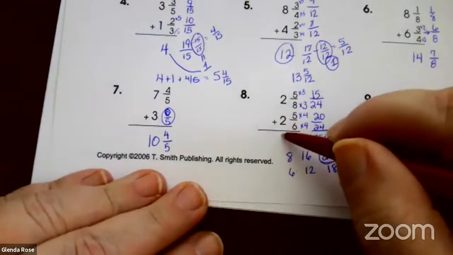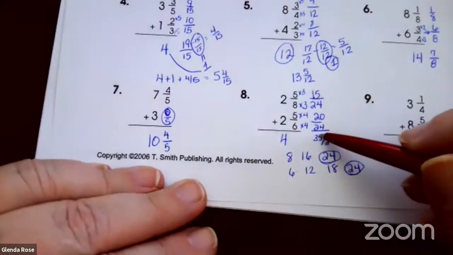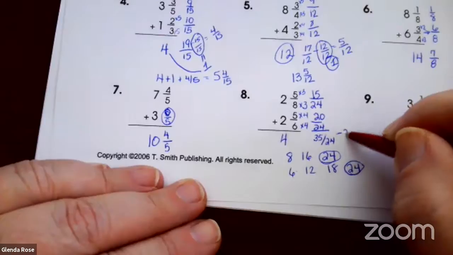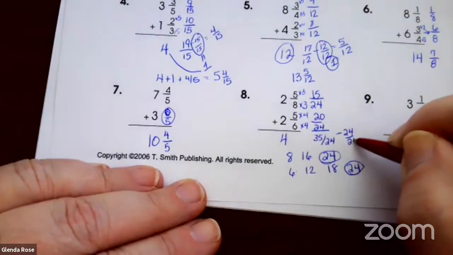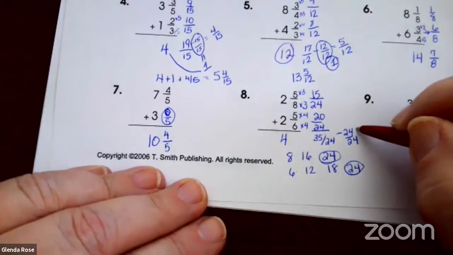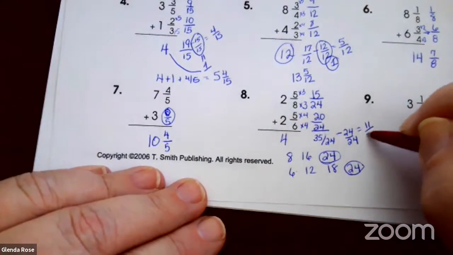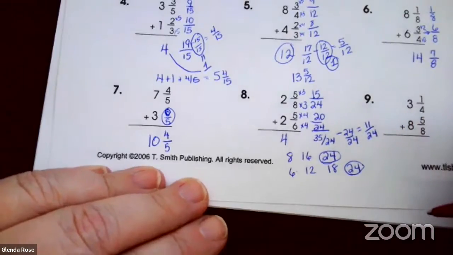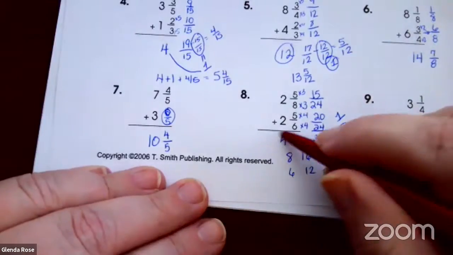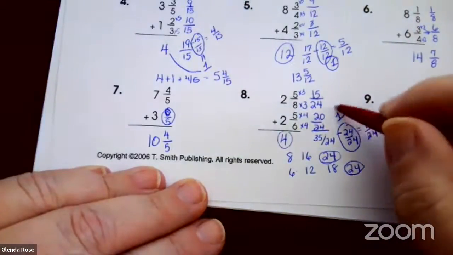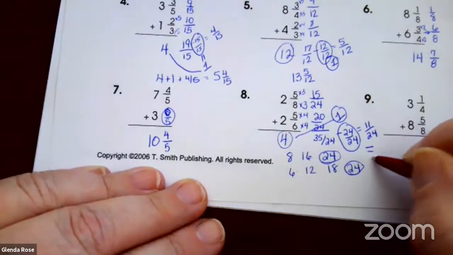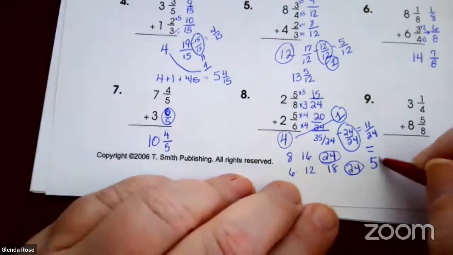Add my whole numbers is 4. Since this has a numerator that is more than the denominator, we're going to subtract 1, which will be 24/24. 35 minus 24 is 11. Remember that we have this 1 here that we have to add back in to the 4. These two have to go together. So I'm going to end up with 5 and 11/24.